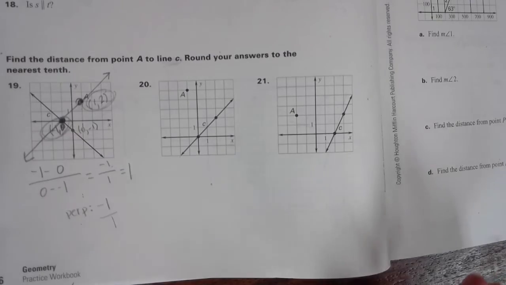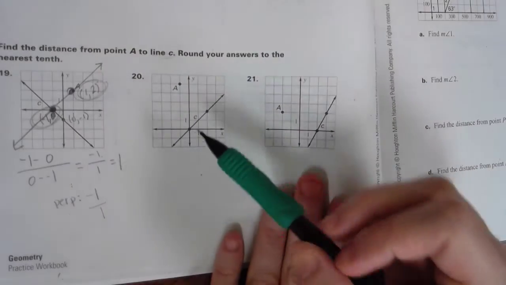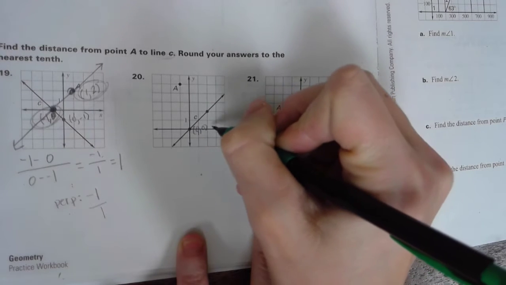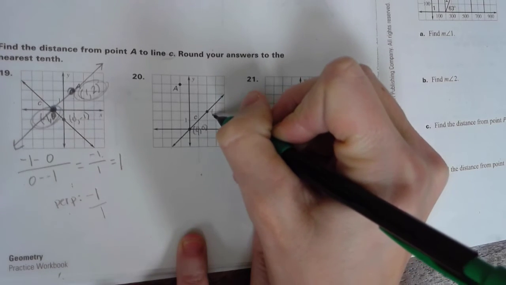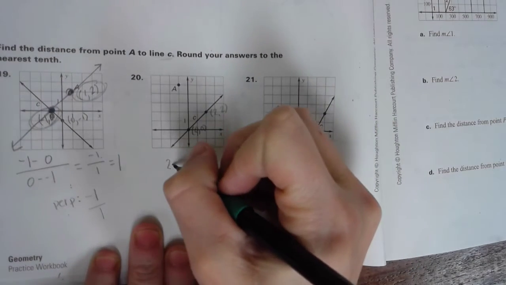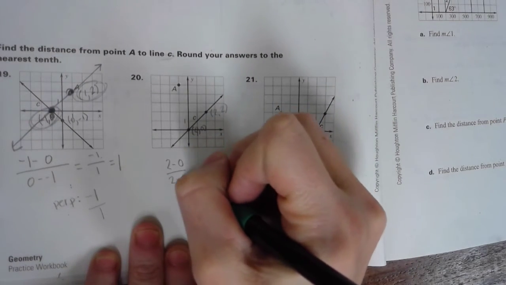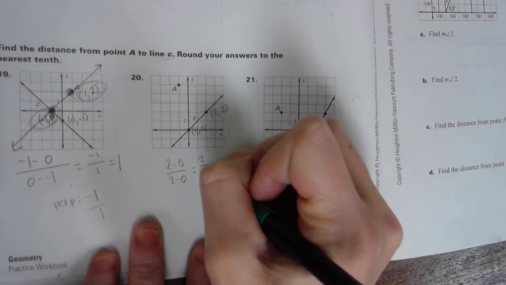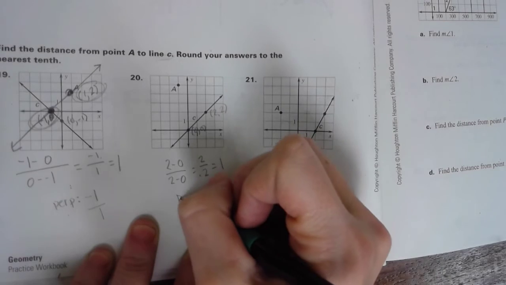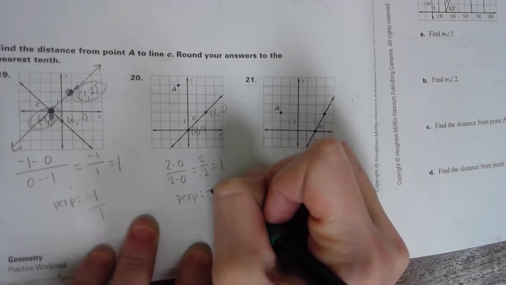On 20, same thing. We need to know the slope of this line. So I'm going to use 0, 0, and this is 2, 2. So I'll have 2 minus 0 divided by 2 minus 0. So that's 2 over 2, which is just 1. So my opposite reciprocal, or my perpendicular line, is going to be -1.